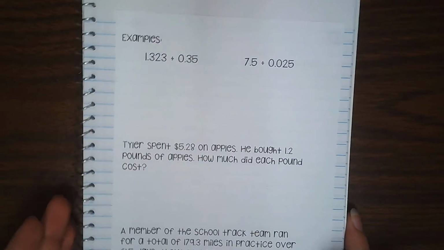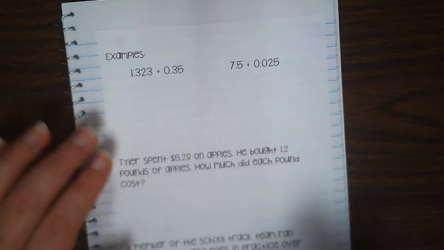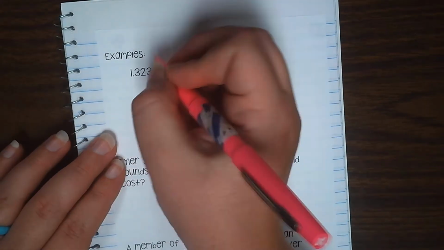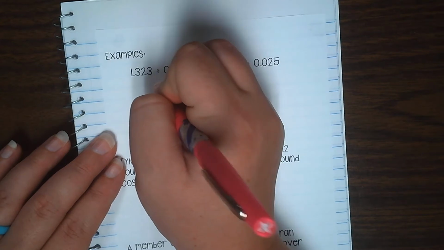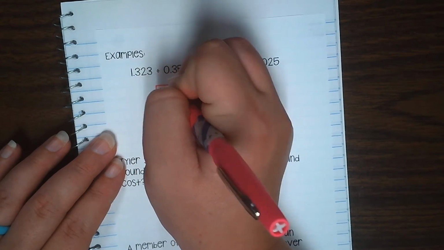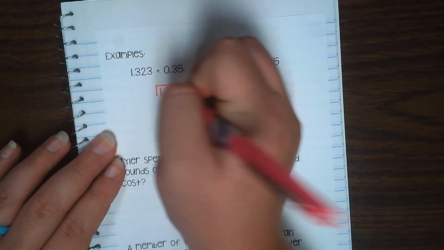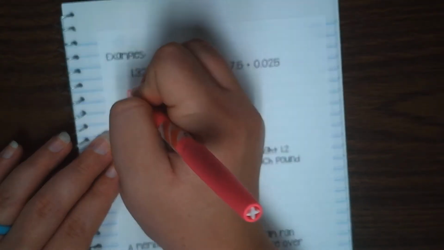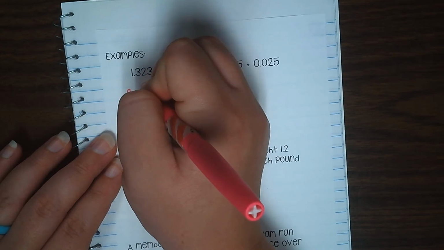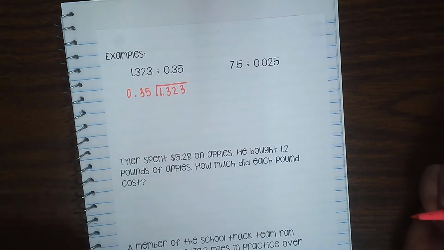Okay, let's try a few more. We'll do them a little bit faster now that we know our steps. The first number I see goes inside my box. So that's 1 323 thousandths on the inside and 35 hundredths on the outside.